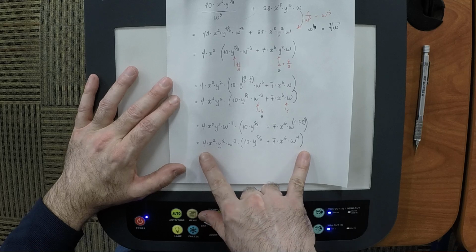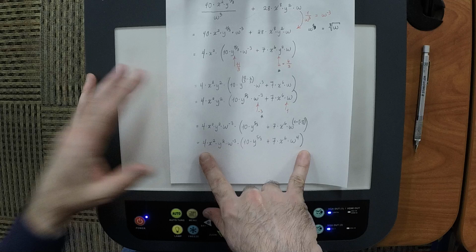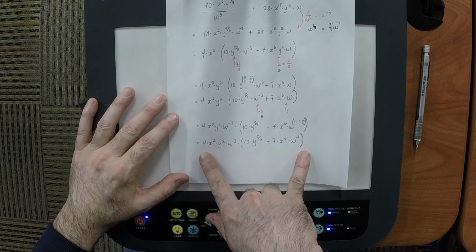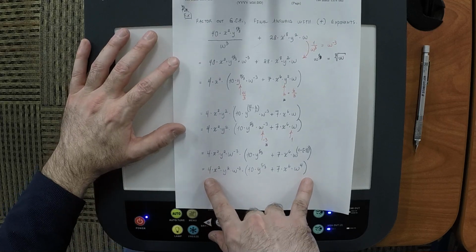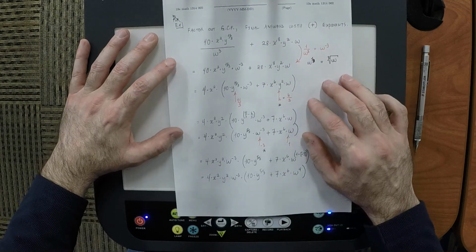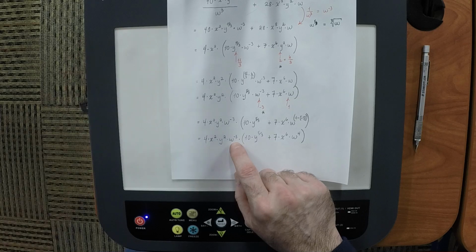So here's a different question. Have we factored out the greatest common factor? Yes. Now here's the question I originally asked. Is this the answer to the exercise? No, it isn't. Why is it not the answer to the exercise? Right. It says final answers with positive exponents. So here's the one that's holding up the show.